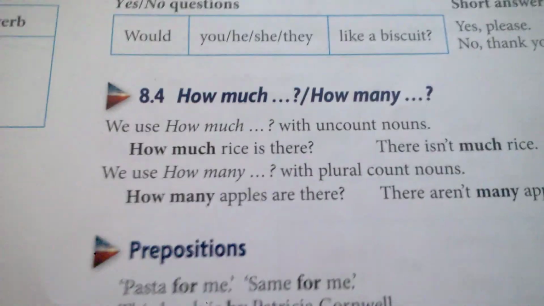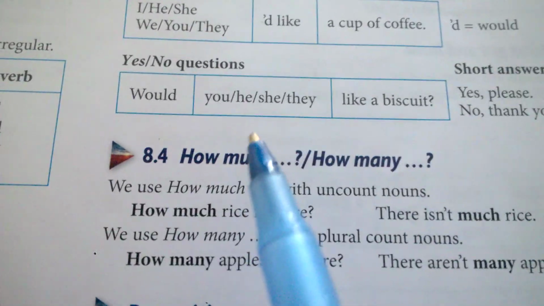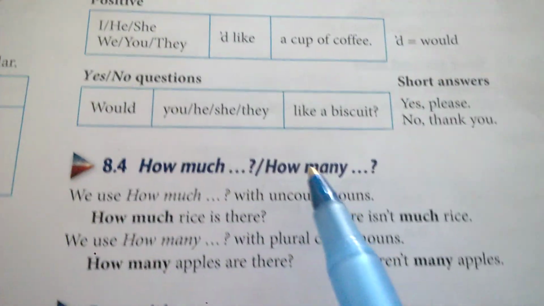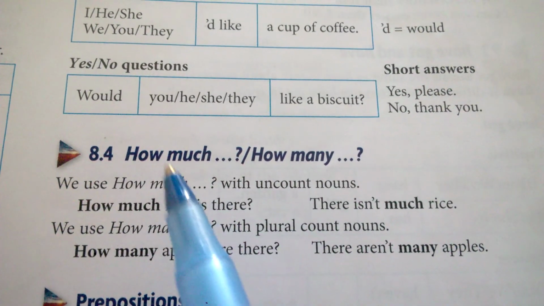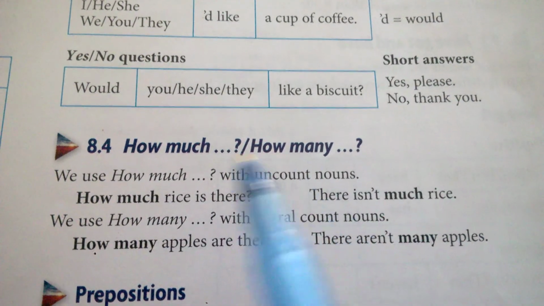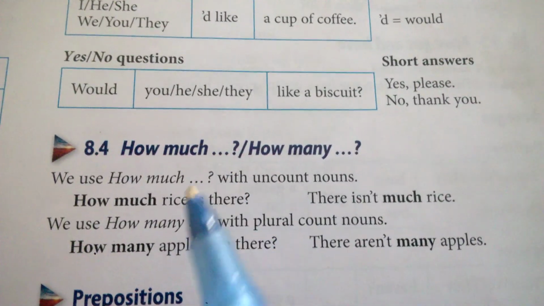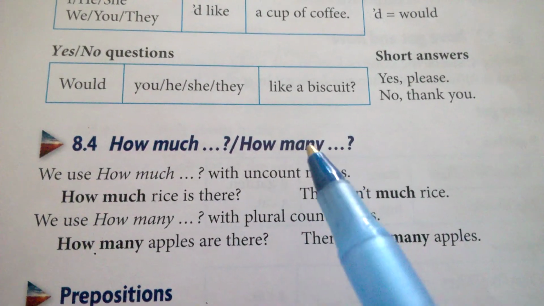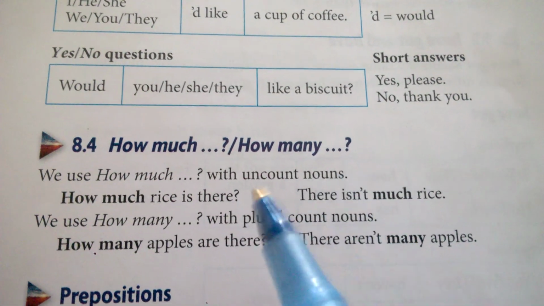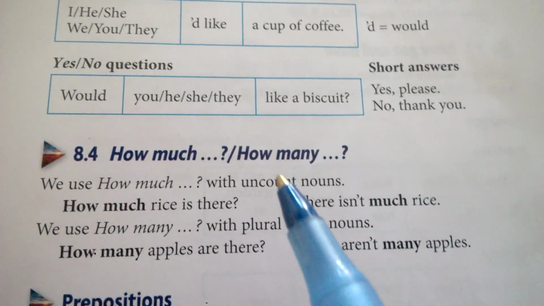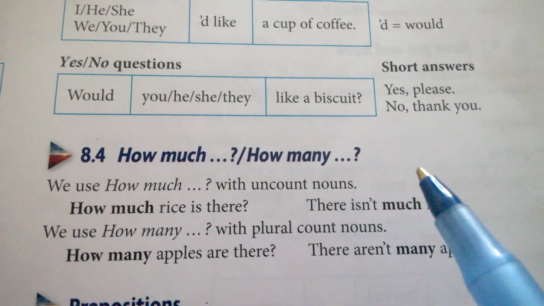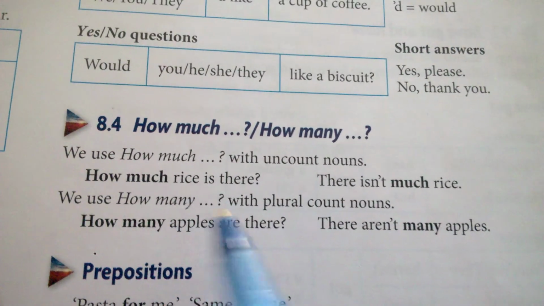Now, if a word is uncountable, if you can't count it, we use much. If you can count it, we use many. So we say how much money, how much rice, how much bread, how much chocolate. But then when you say many and you use chocolate cookies, cookies you can count. 1 cookie, 2 cookies, 3 cookies, 4 cookies. So we say how many cookies, how many chocolate cookies do you have? Yeah, so or apples.